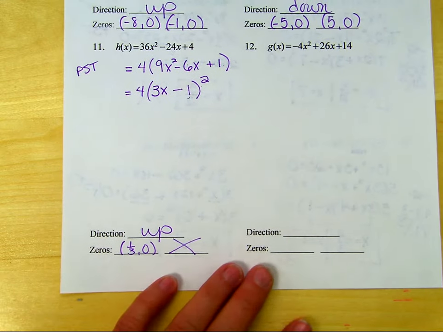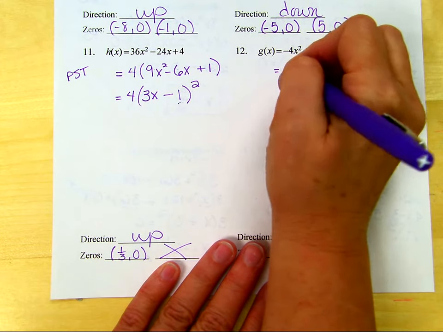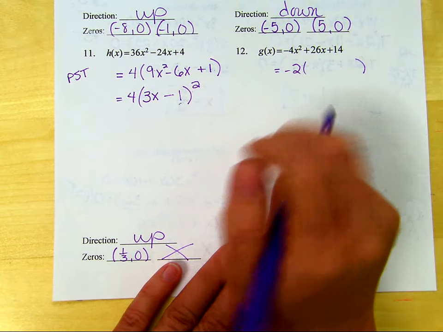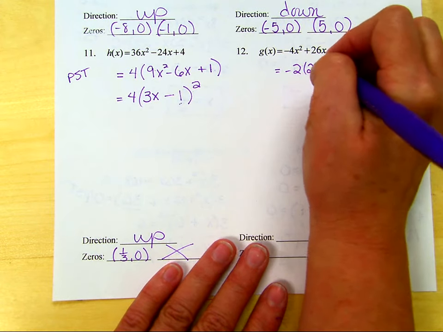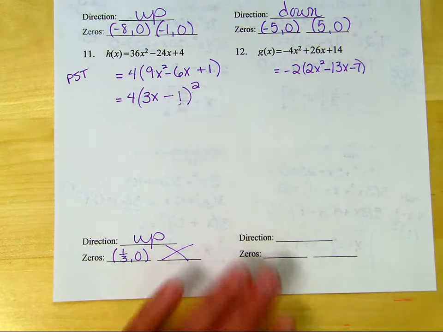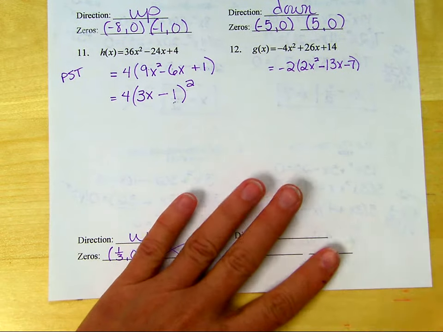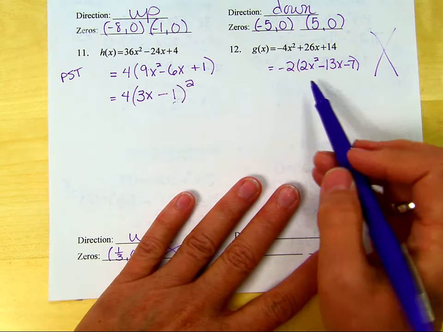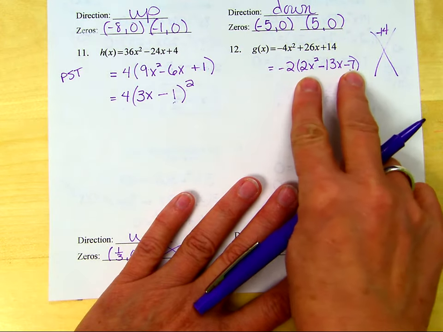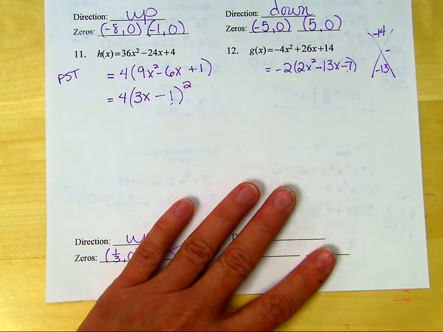What does the next one have in common? 2. And we're going to pull the negative out as well. So remember, it's going to change every sign inside the parentheses because I pulled that negative out. So I've got positive 2x squared minus 13x minus 7. Okay. I don't have any squares, so I'm ready to do my x. Inside, 2 times negative 7 is negative 14. The factors of negative 14 that add to be negative 13. 1 positive, 1 negative. Negative 7, 1. Negative 14.